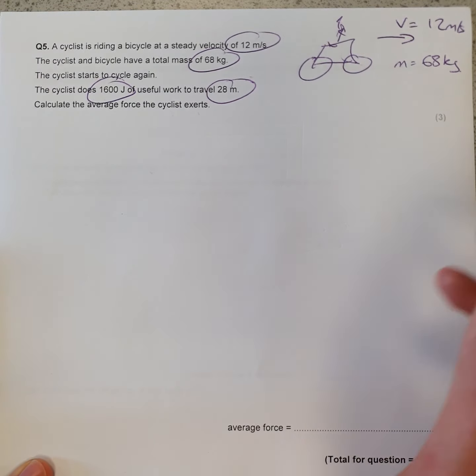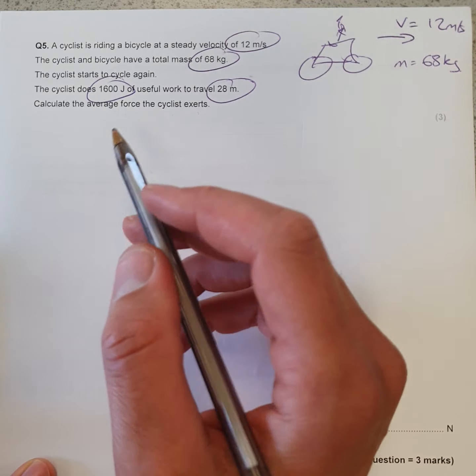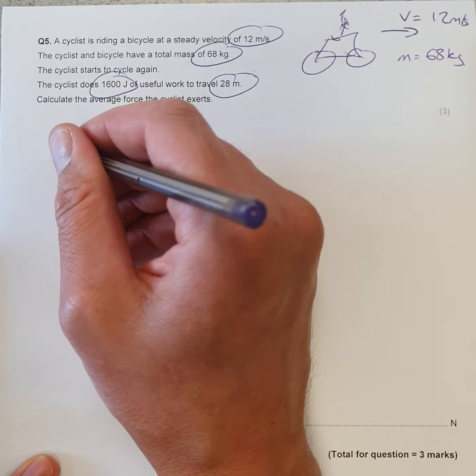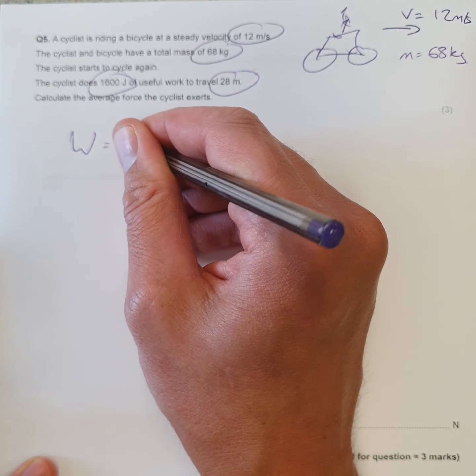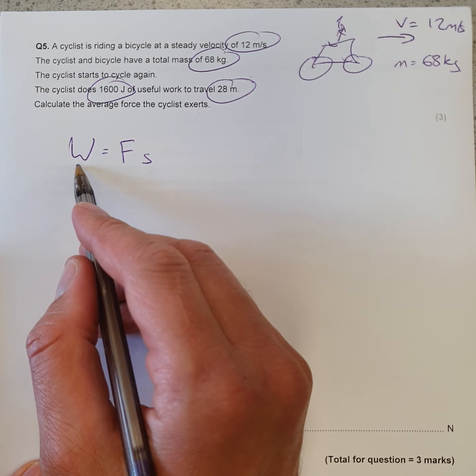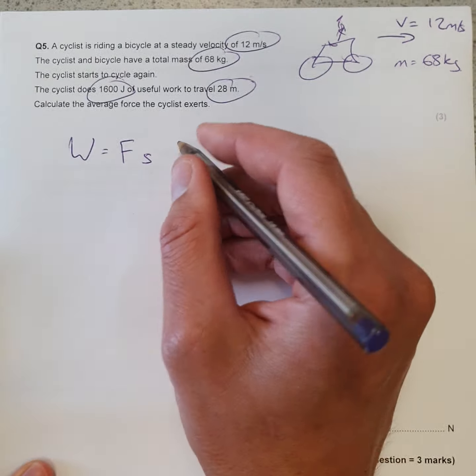So for this question, we need to remember one of our equations. We had Elvis Presley must go home. The next one in that little sequence we learnt was when Fred sings. The work done, or the energy transferred, is the force times S.